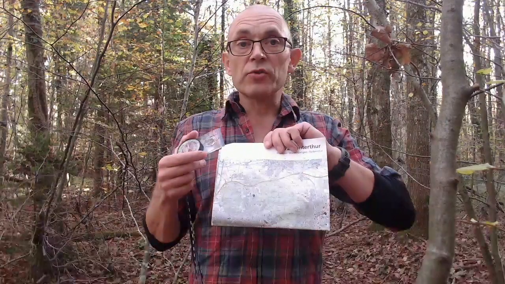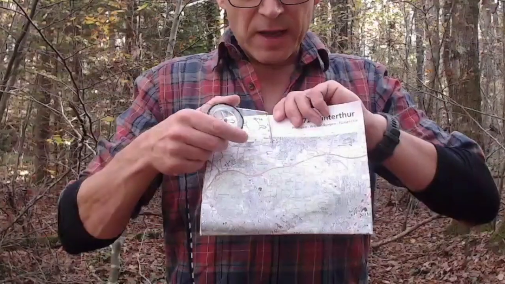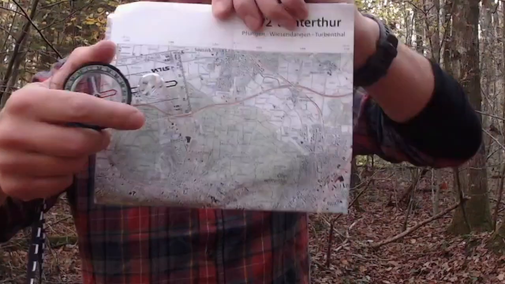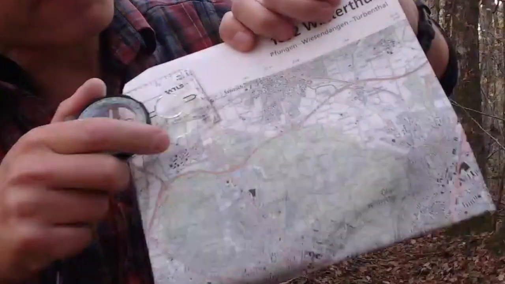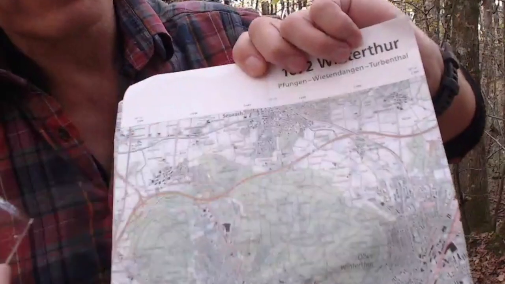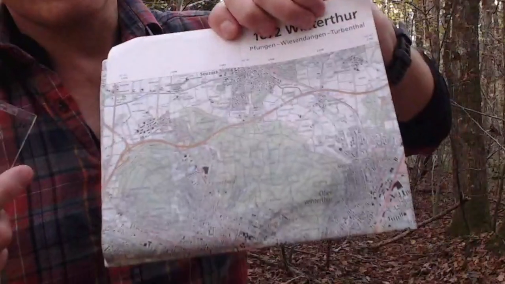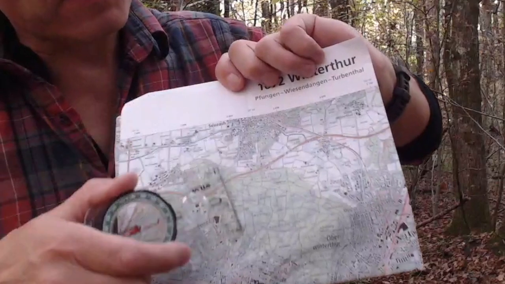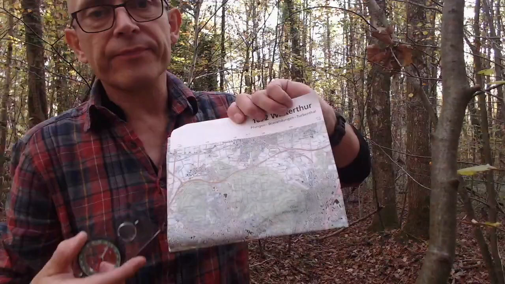One thing that they should have is these lines that perhaps you can't quite see. I'll try to come a little closer. These thin black lines running north, south, east, west. And we're most interested in these lines running north and south.